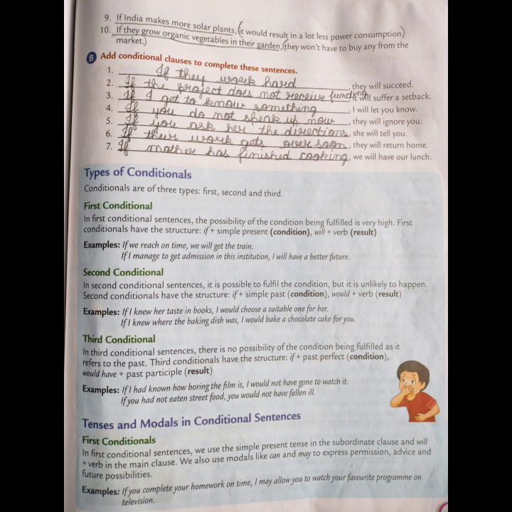First conditionals have the structure, underline the structure, if plus simple present which is the condition, and then we will add will, and then there will be the verb which will be the result of the action. Now look at the example, you will understand. If we reach on time, now reach is the verb here, right? If we reach on time, reach किस tense में है? It is in simple present tense.